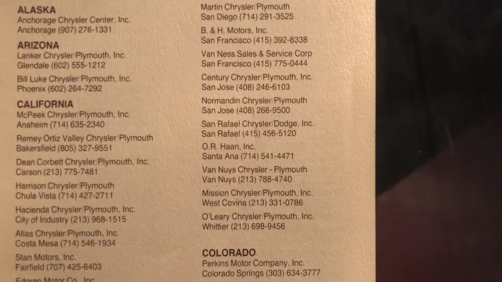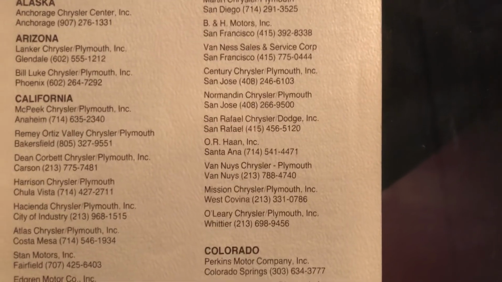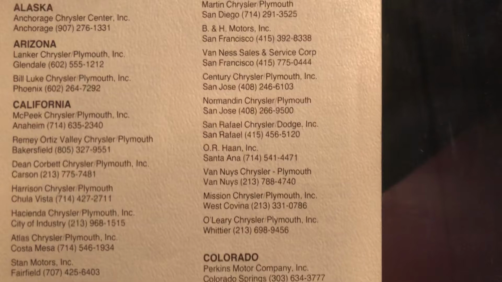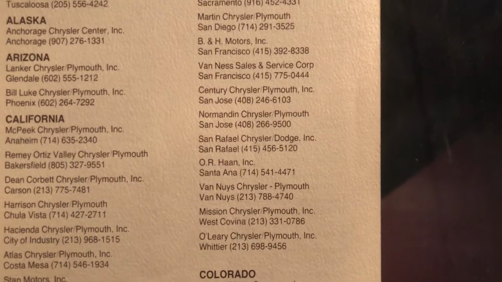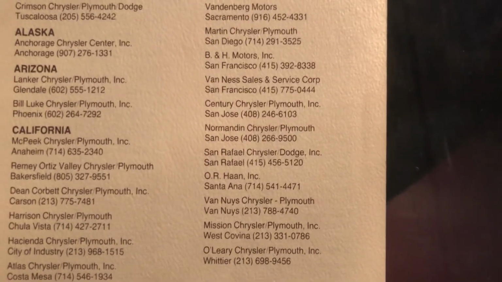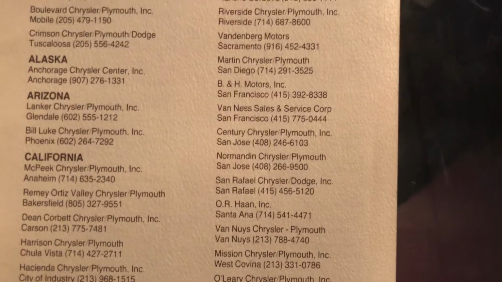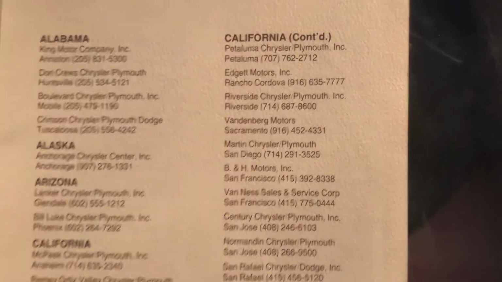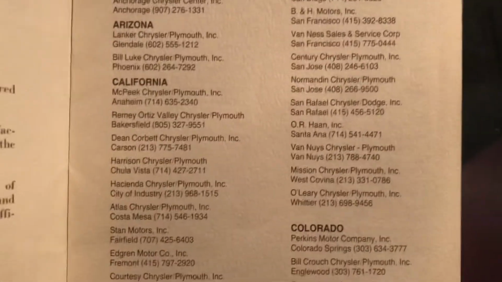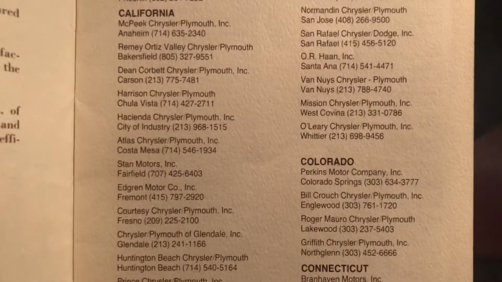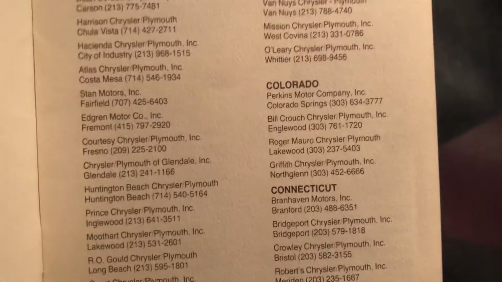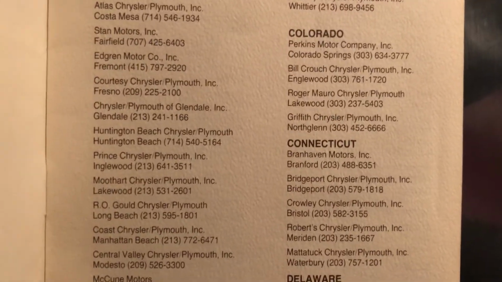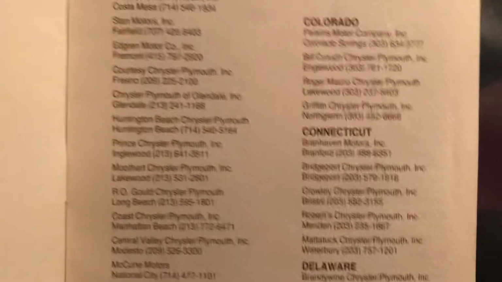Mission Chrysler Plymouth, which was near me, and O'Leary, all these are all gone. Van Nuys near me, all these Southern California ones are gone, that I know of. Or they've had like 4 or 5 owners since. Glendale, Huntington Beach, Long Beach. It's a very interesting list.